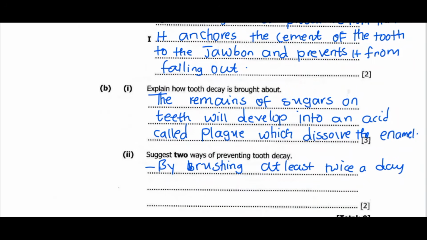Then the second one, by reducing the intake of food containing sugar.